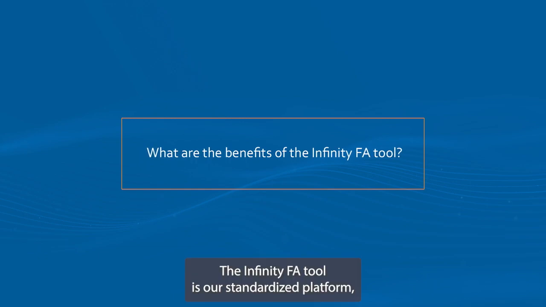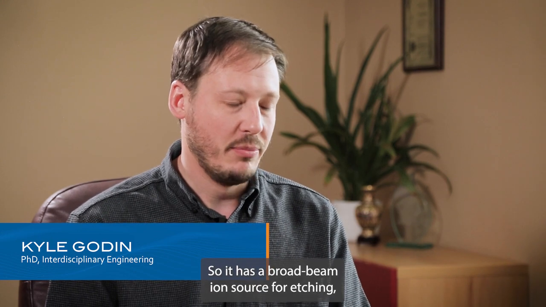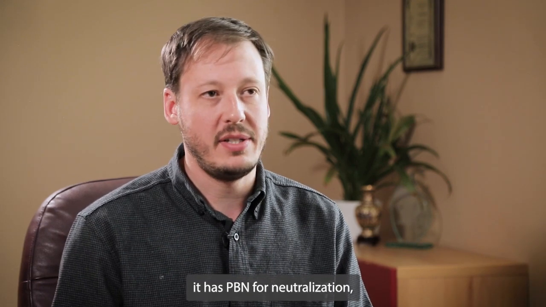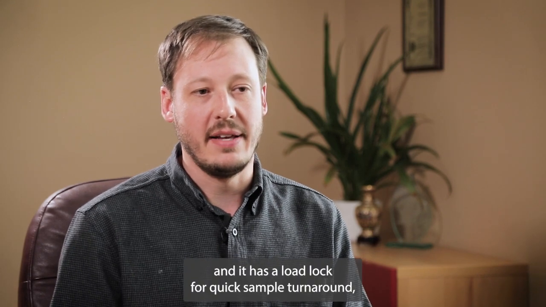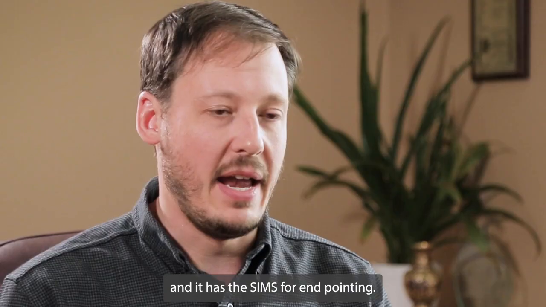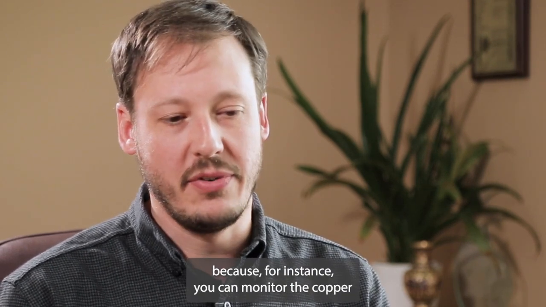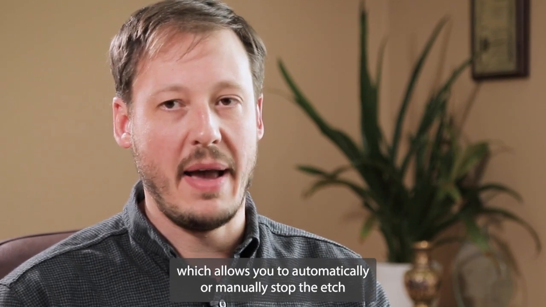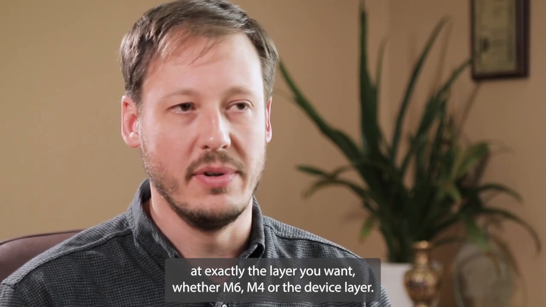The Infinity FA tool is our standard etch platform, but it's been optimized for delayering applications. So it has a broad beam ion source for etching, it has a PBN for neutralization, it has a stage with tilt rotation and water cooling, and it has a load lock for quick sample turnaround, and it has the SIMS for endpointing. So the SIMS is critical to this application because, for instance, you can monitor the copper or tantalum signal as you etch through the chip, which allows you to automatically or manually stop the etch at exactly the layer you want, whether M6, M4, or the device layer.